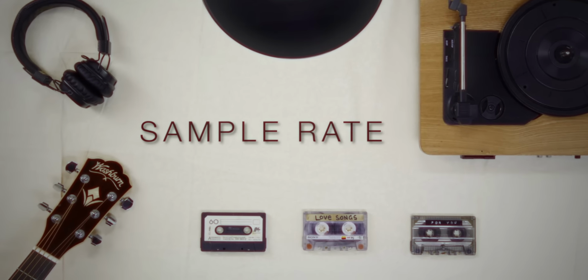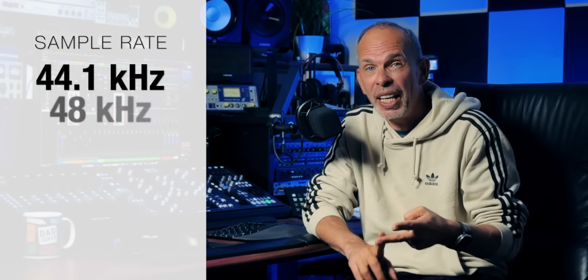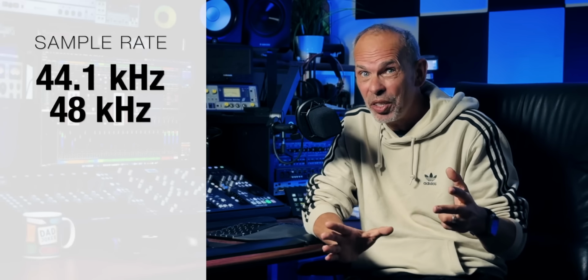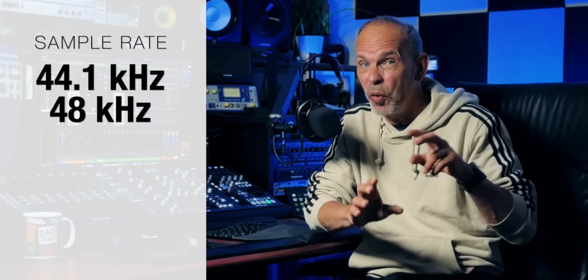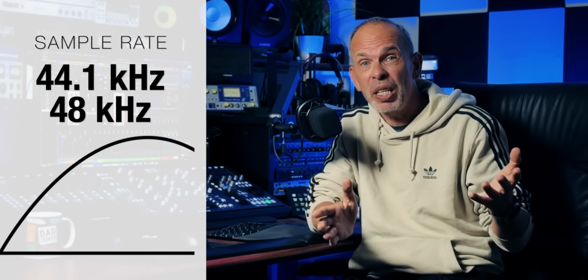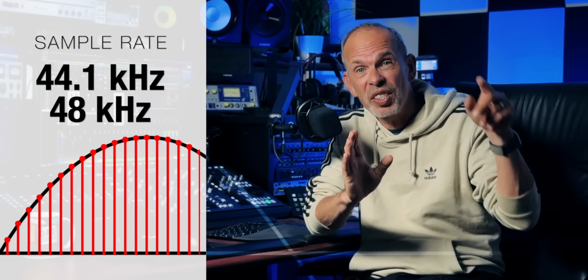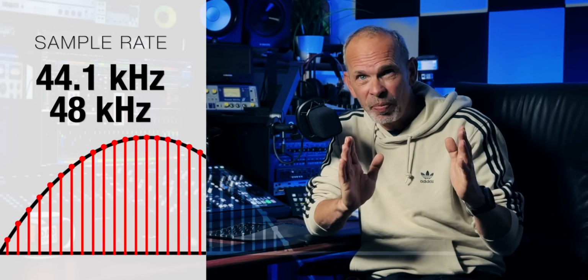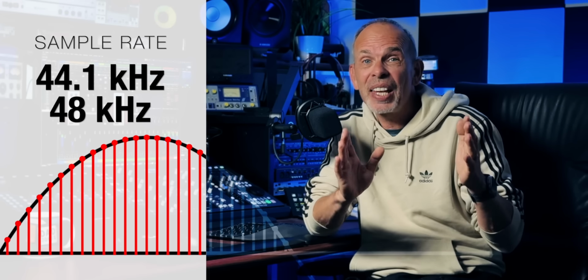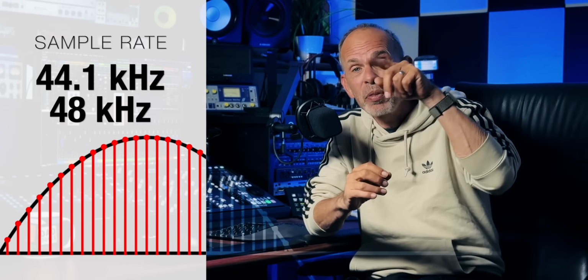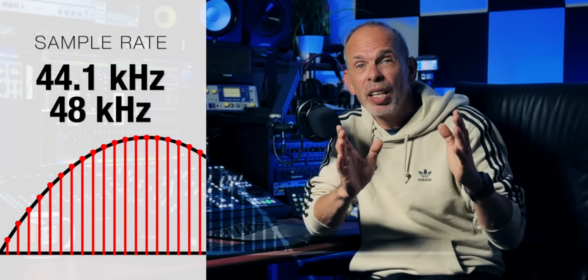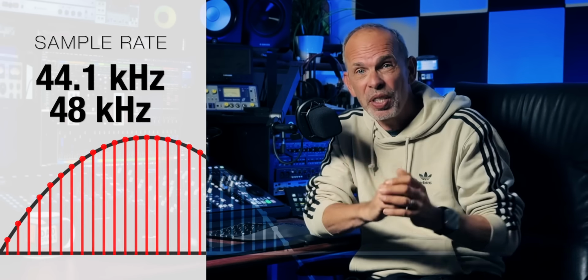Well, that was easy. So next is sample rate. You come across two numbers, 44.1 and 48. That's in kilohertz, so times 1,000, so 48,000. What does it mean? It's the amount of data points or samples that are within 1 second of audio. So 48K or 48,000 means 48,000 data points, sample points within your track per second.